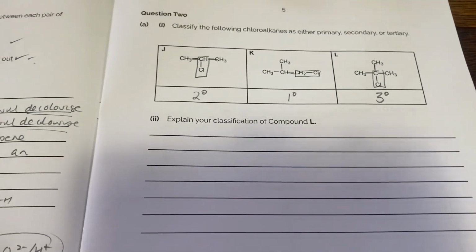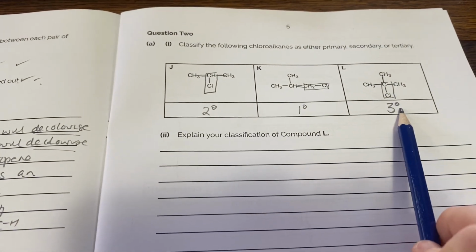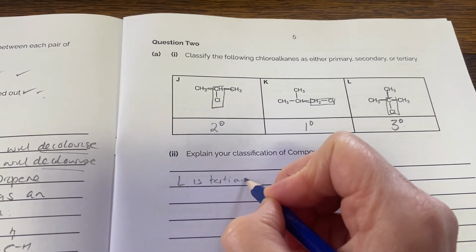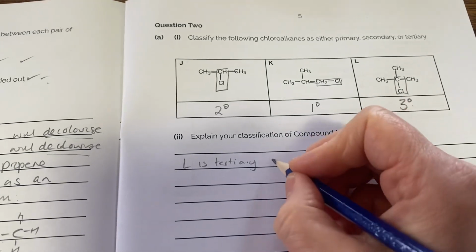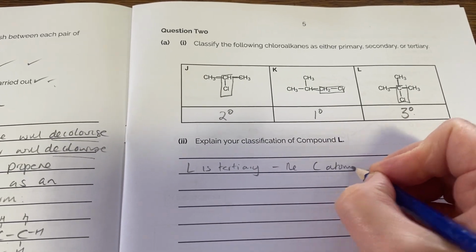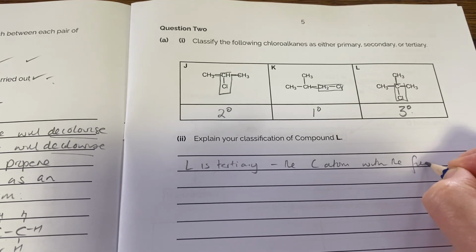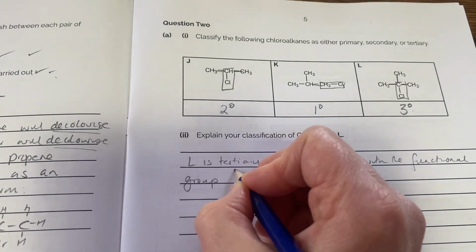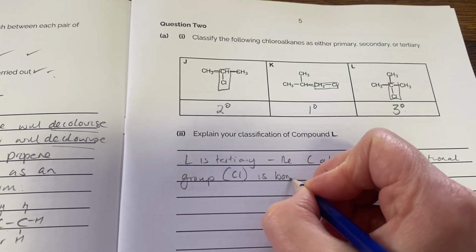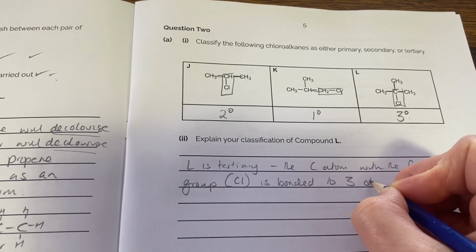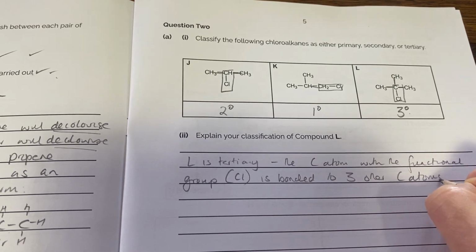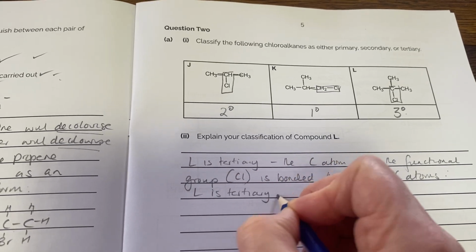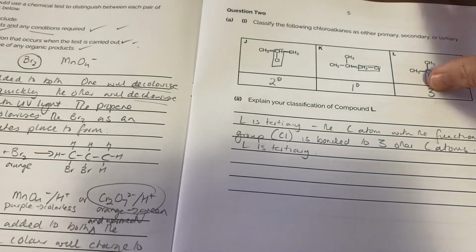Okay, and it asks us to explain our classification of compound L. So we've said compound L is tertiary, and we just need to put the thinking that we went through into words. The carbon atom with the functional group, and let's say what that is if we know, and we do. The functional group, Cl, is bonded to 3 other C atoms. Therefore, L is tertiary. That's it. Nice and easy. Okay, let's turn the page.